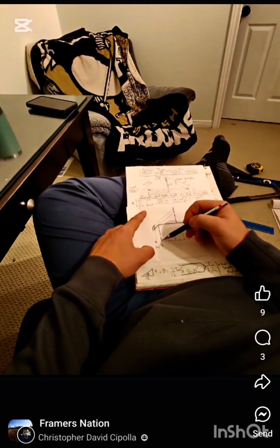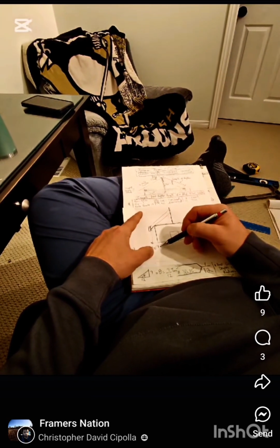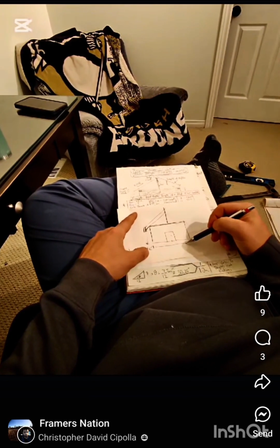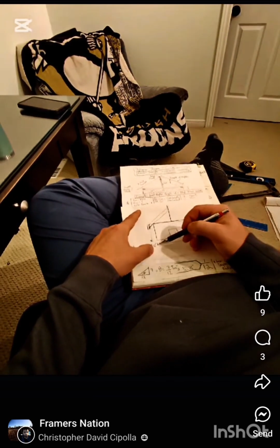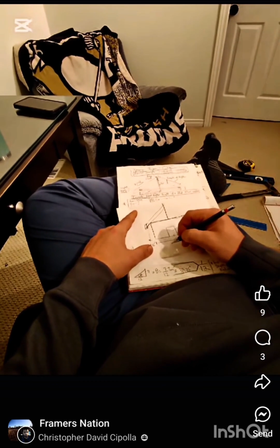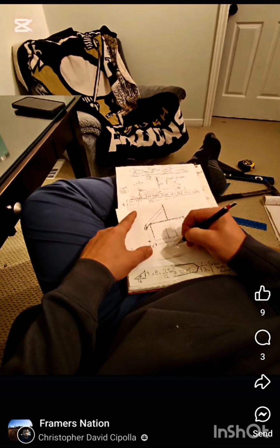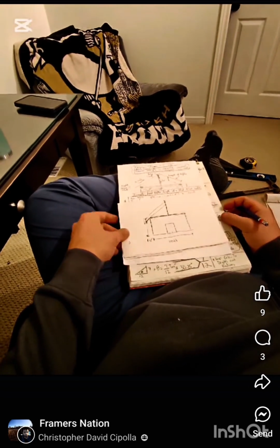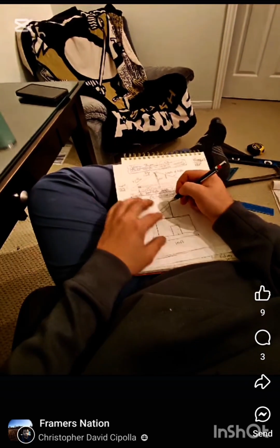Okay, so we determine an overhang, and let's just say, for sake of example, this whole outside to outside of wall is, I don't know, 10 feet for easy numbers. 10 feet, okay? And then we're going to use the same ridge.